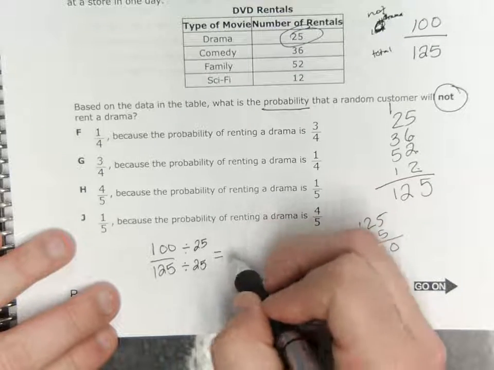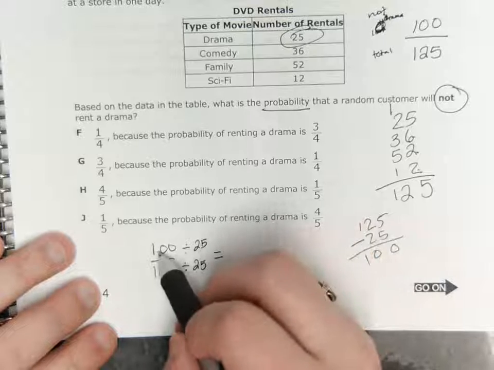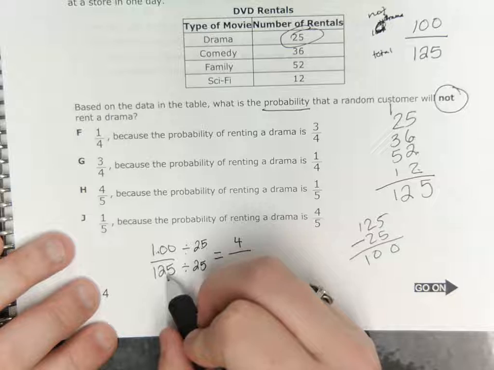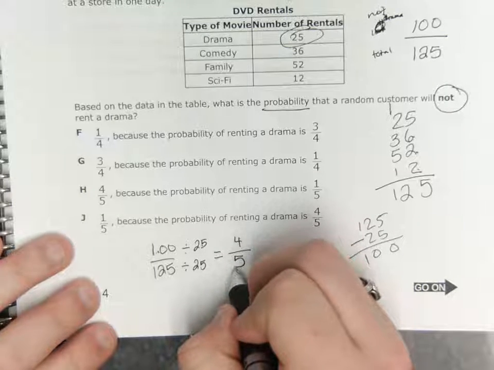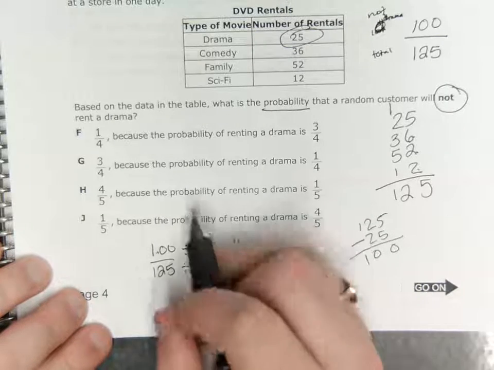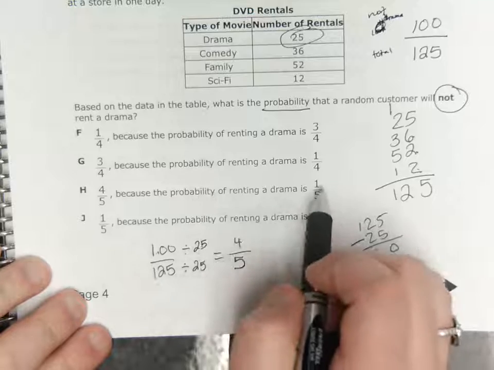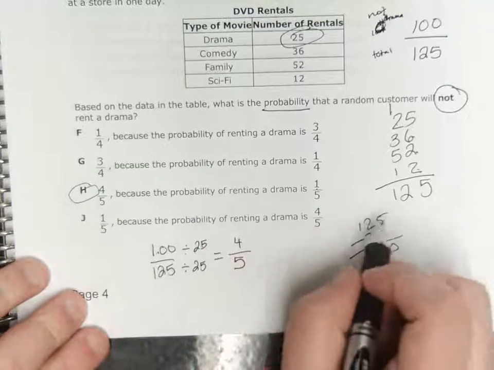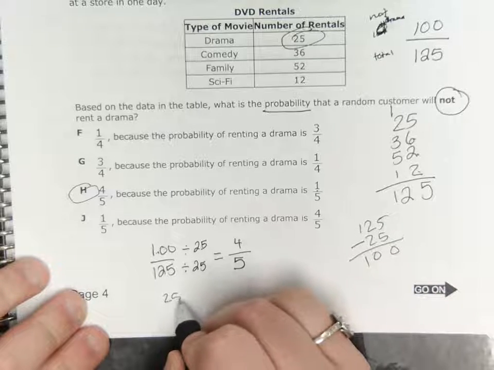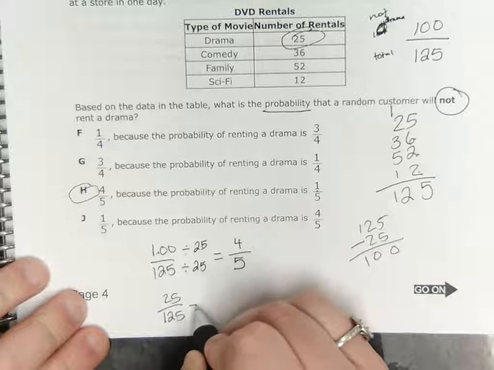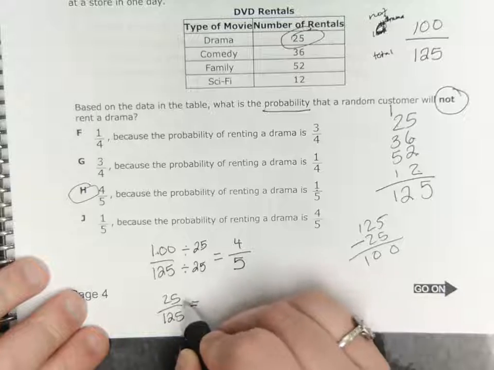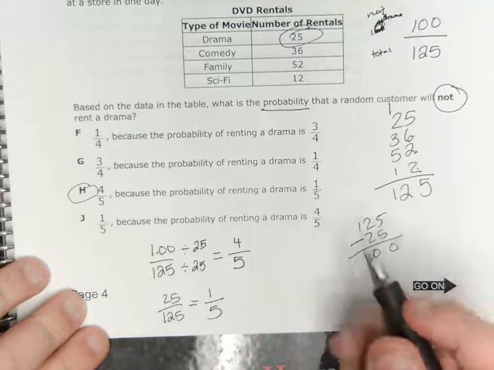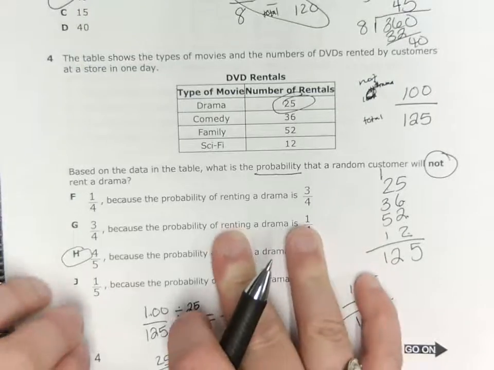Because I'm thinking about quarters. There's 4 quarters in a dollar, which is 100. And then 125 would be one more quarter, so that would be 5. So my answer would be 4/5, because the probability of renting a drama is 1/5. So you could have done that as well. My drama is 25, so I could have done 25 over 125. Same thing. 25 divided by 25 is 1, and 125 divided by 25 is 5. Make sense? Awesome.